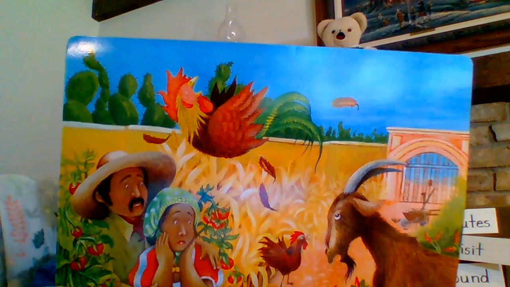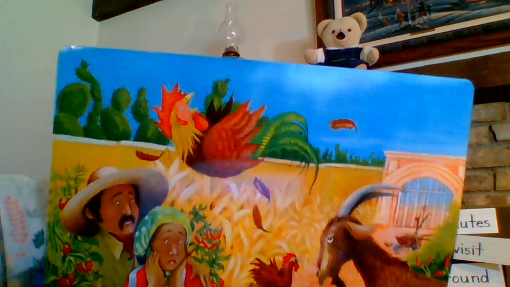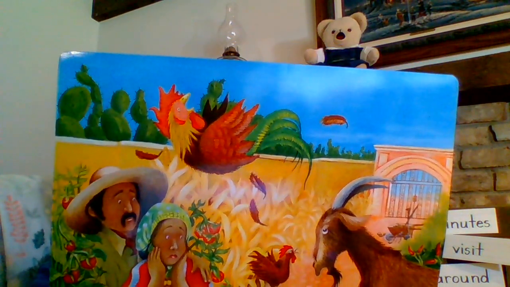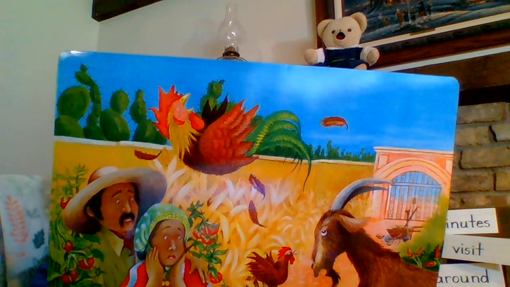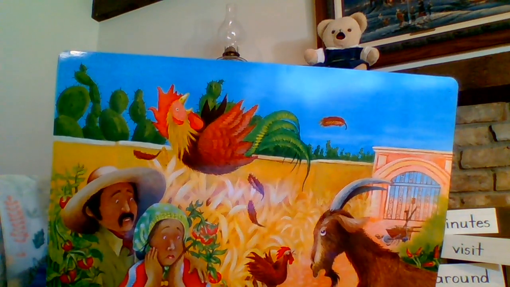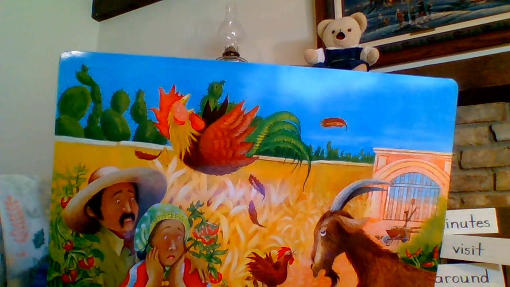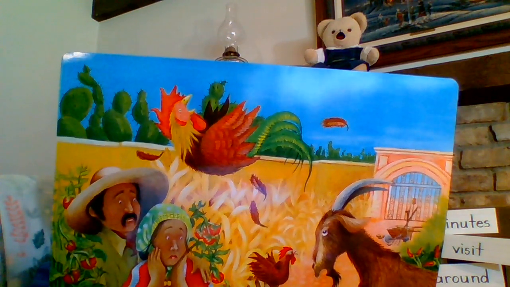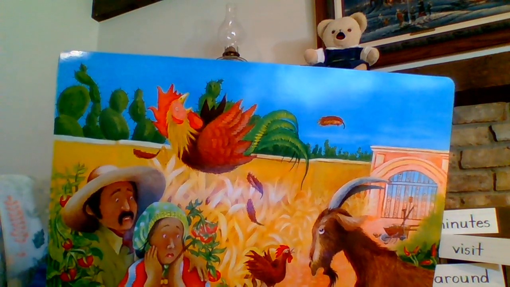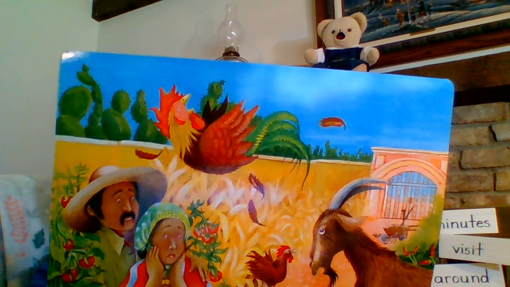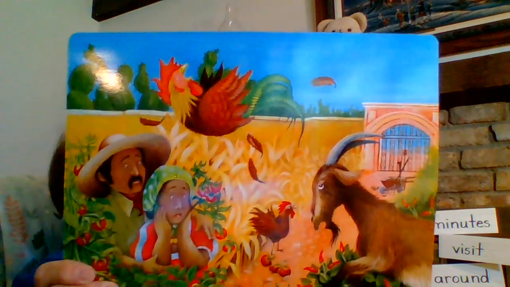"I know what to do," said Paloma. "Let's ask the rooster to help us." So they went to the rooster and said, "Oh, rooster, please help us get the billy goat out of our garden. He was eating our chili peppers, and now he's munching on our corn. Our vegetables were plentiful, but soon we'll have none if that billy goat keeps eating."